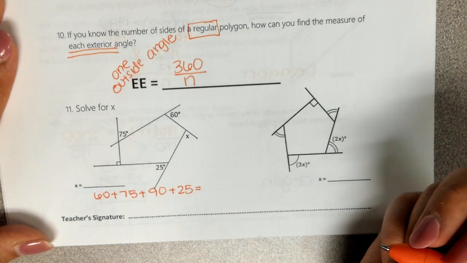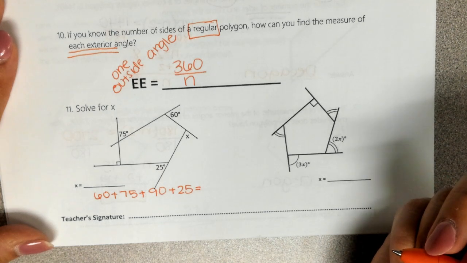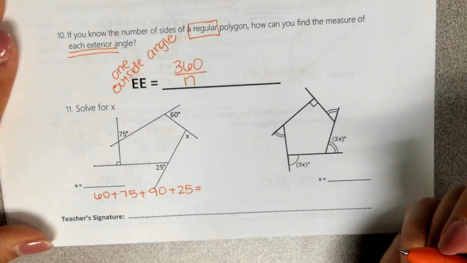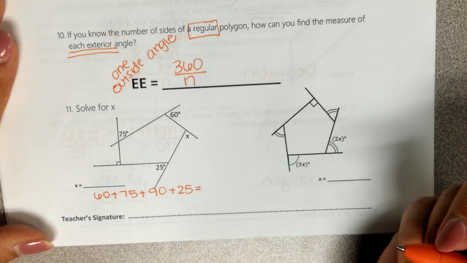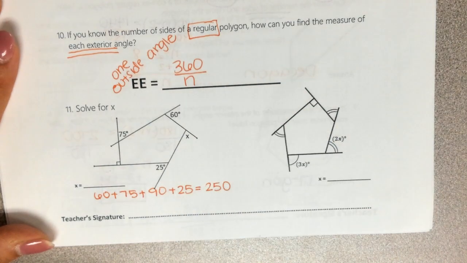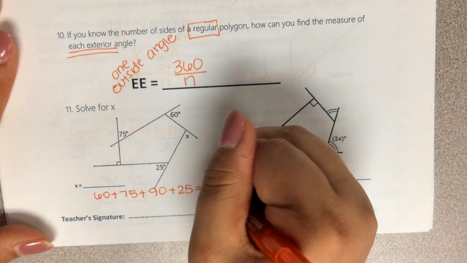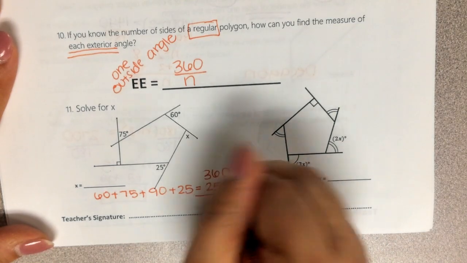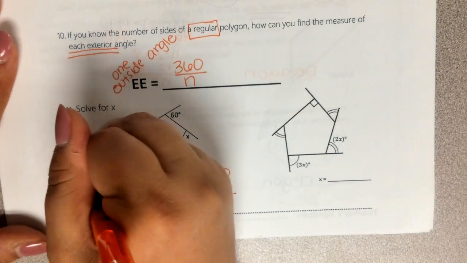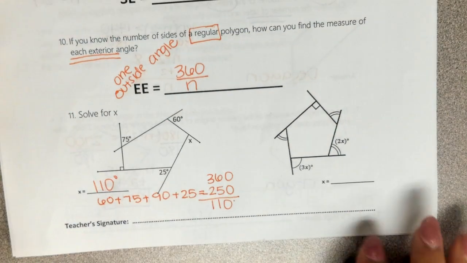What'd you get? I think they're overcomplicated. Yeah, I got 100. You get, I got 250. Oh, okay, 250. But is that my x? No. How do I find the x? Subtract it from 360. I know they should all add up to 360, so if I subtract that from 360, what do I get? 110. So x is 110 degrees.